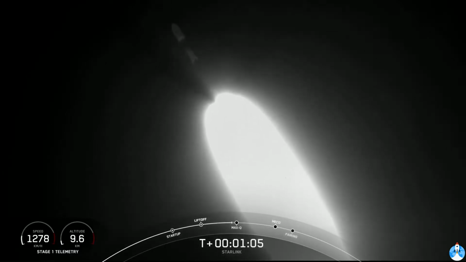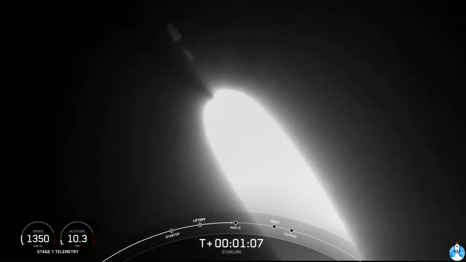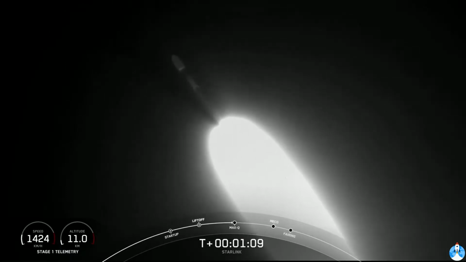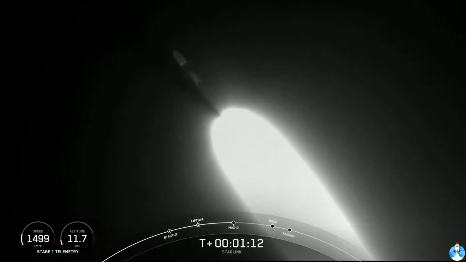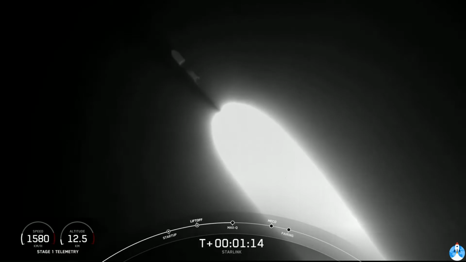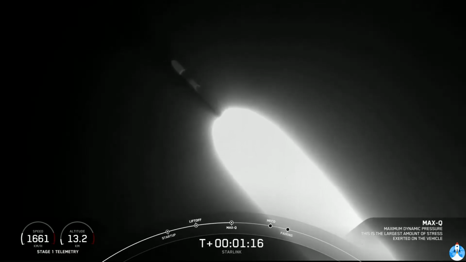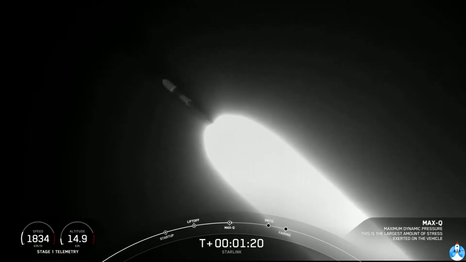We've got an awesome view of first stage of Falcon 9 there on your screen. Max Q. There's that call out that we've passed through Max Q.